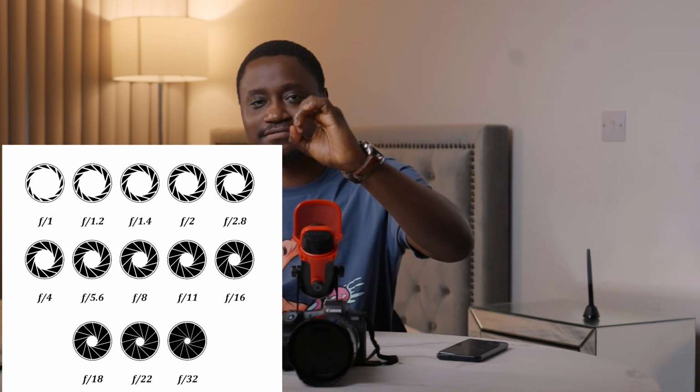So let's say, for example, at f1.8, your aperture opening is this wide, meaning the amount of light entering your camera will be this plenty. Now, say we are at f11 or f22, your aperture opening is like this.